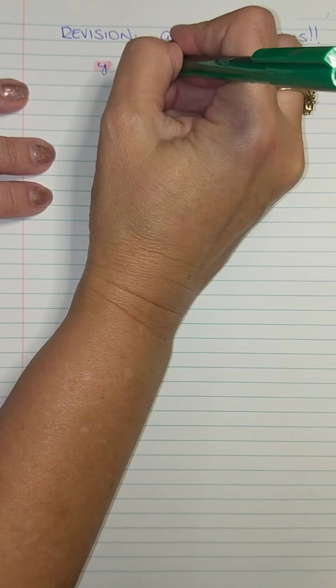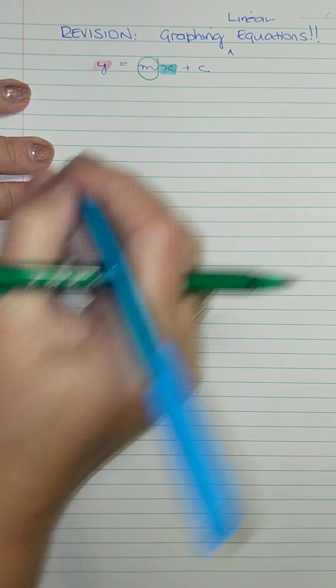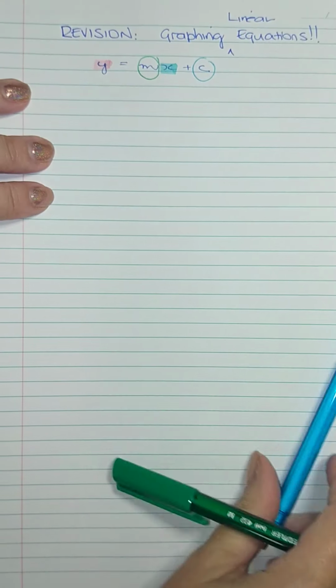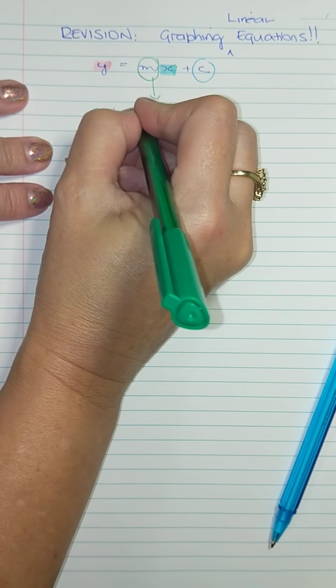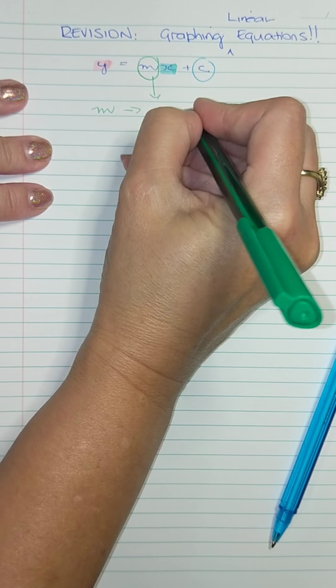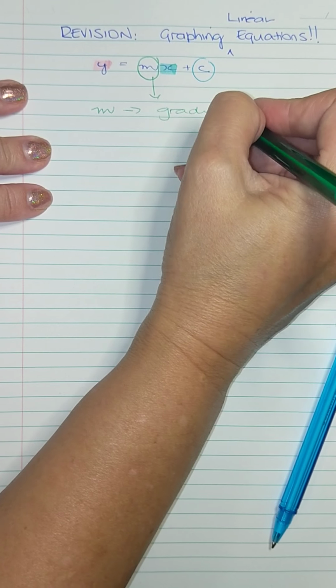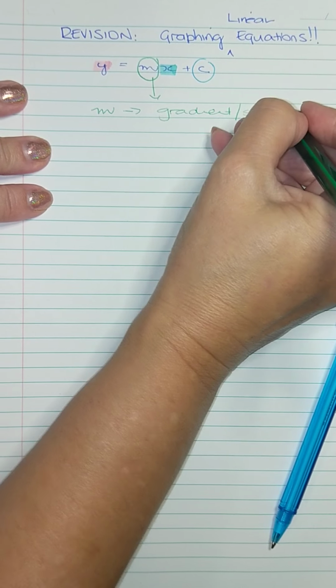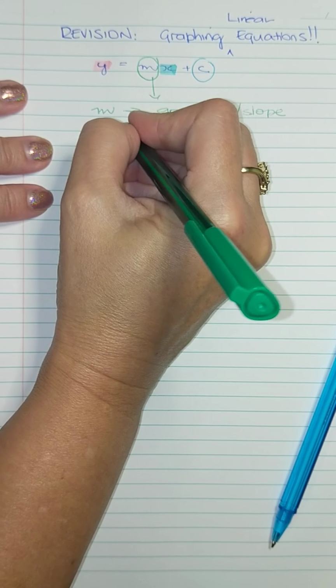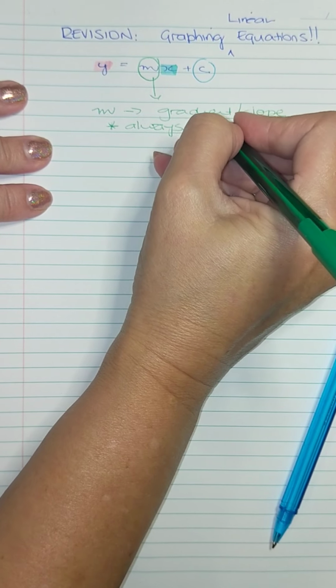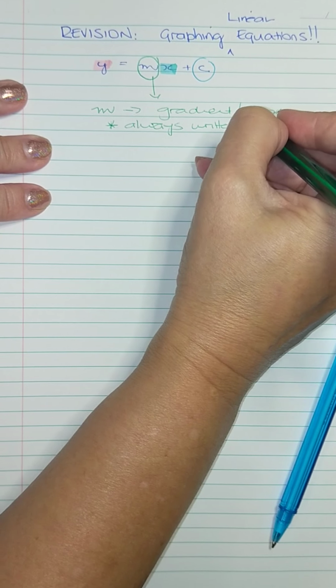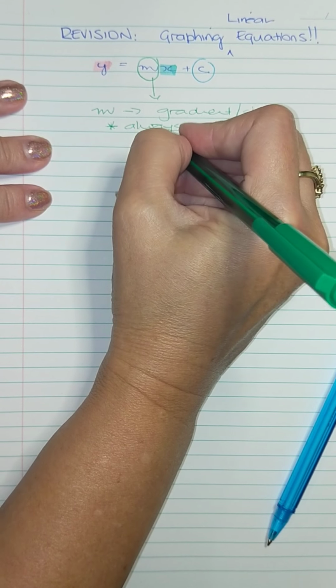Now, the other two important parts of this format is the m, and I'll use a different color, and the c. Okay, now the m is a gradient or a slope, and more importantly, it's always written as a fraction.